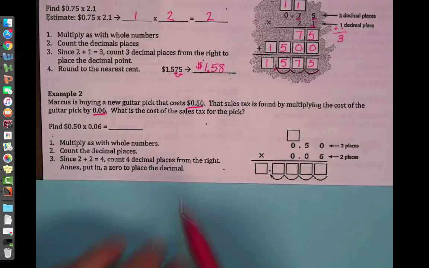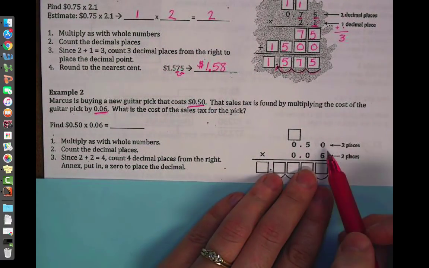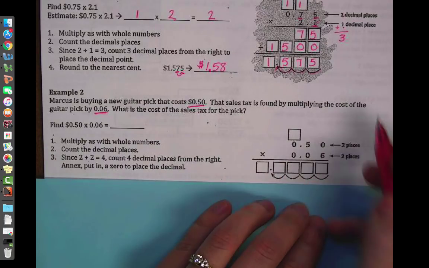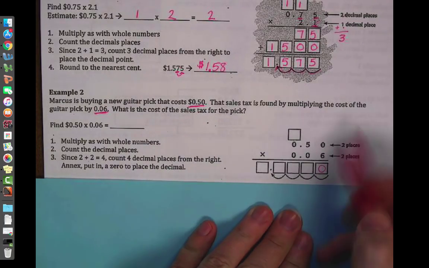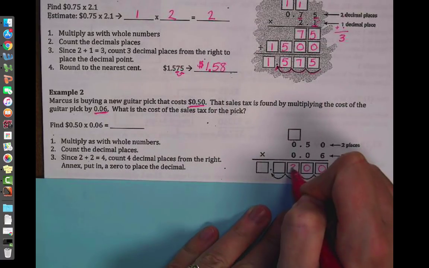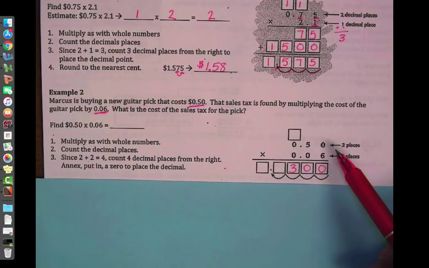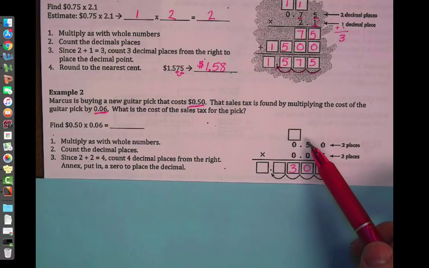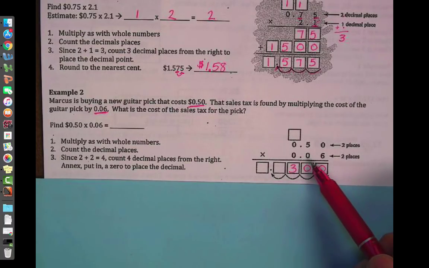Same thing as before, multiply as if they were whole numbers. So ignore the decimals for now and just multiply. So we have 6 times 0 is 0, and 6 times 5 is 30. And then if I went to my 0 here, 0 times 0 would be 0, 0 times 5 would be 0. So since all of that would be 0, we don't have to go on to our other digit because all of the numbers would be 0.